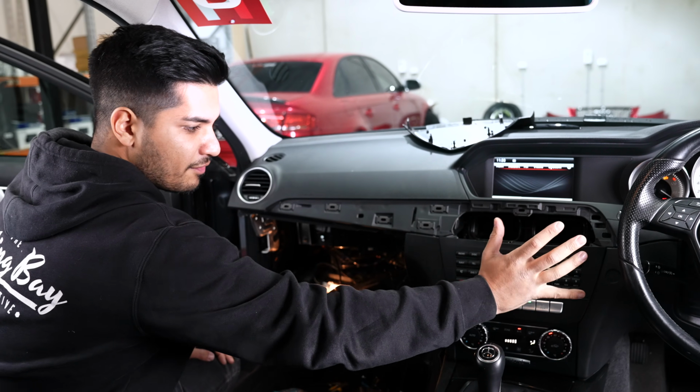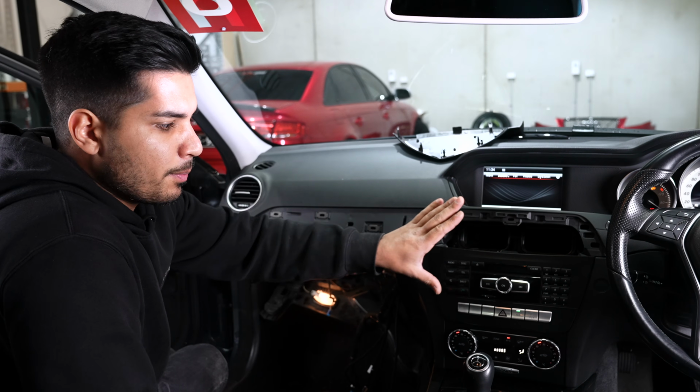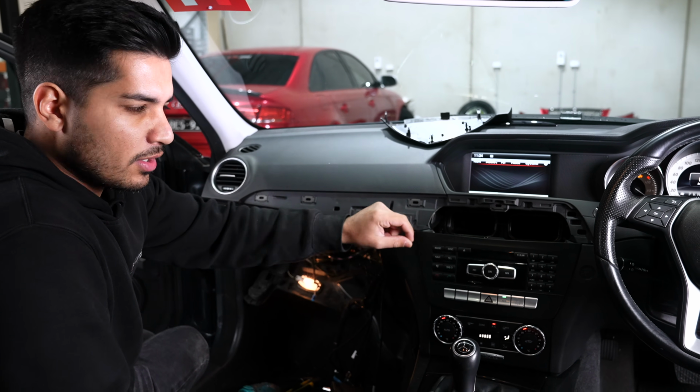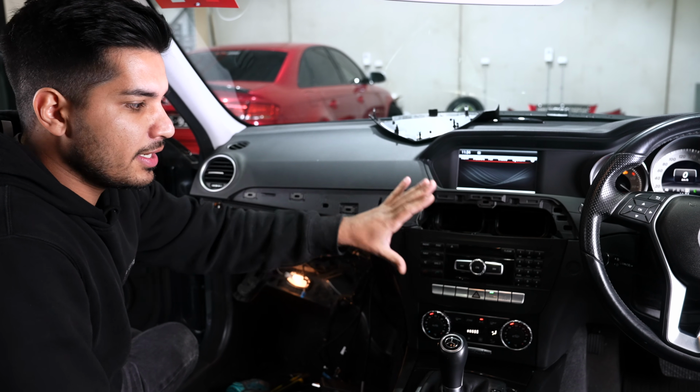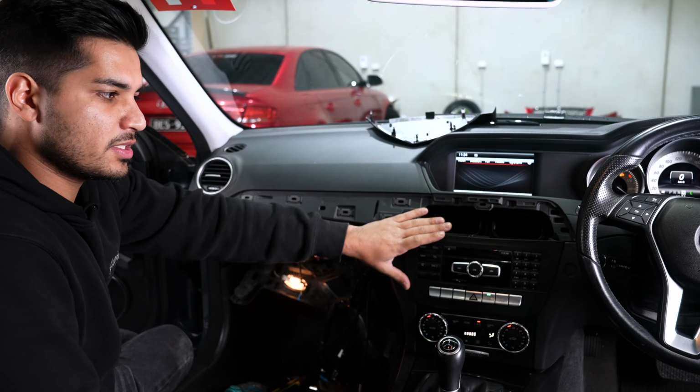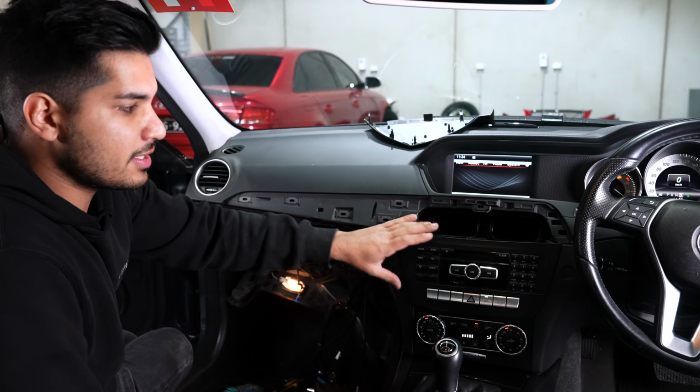Okay, we just put the factory radio back in. Now this might be one of the things that takes you a little bit longer because we had to go in and out maybe 5 or 6 times before we could get it to sit nicely because of the new quad lock connector. So it's a bit tight for space. You can get it in there, just take your time with it.